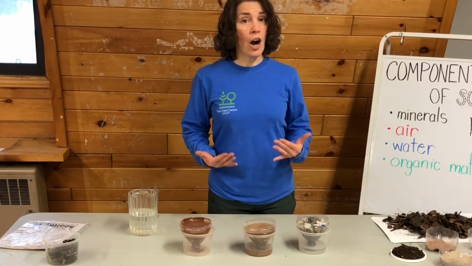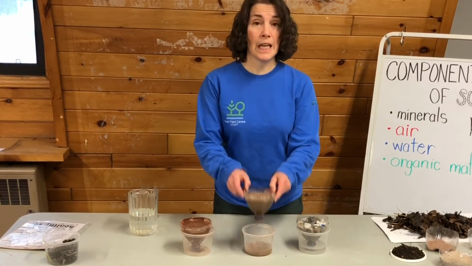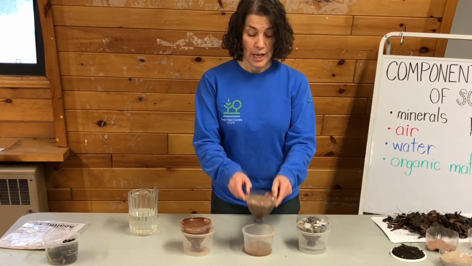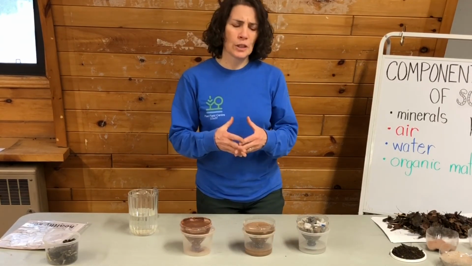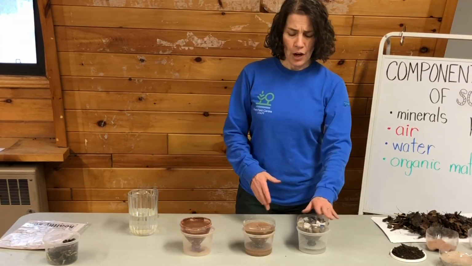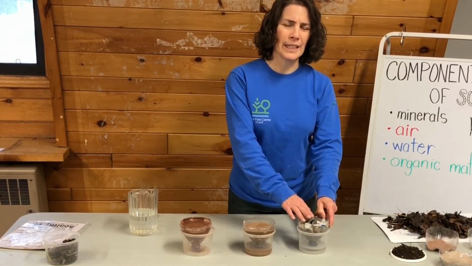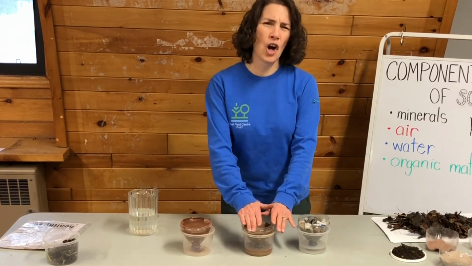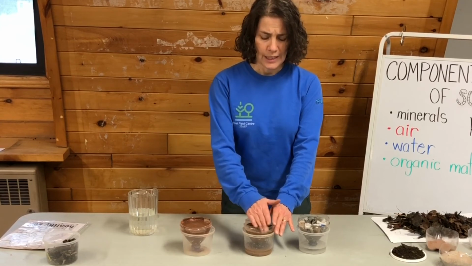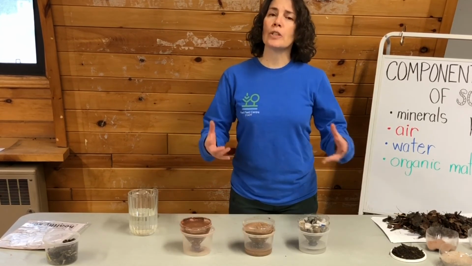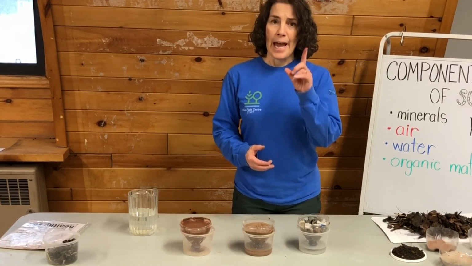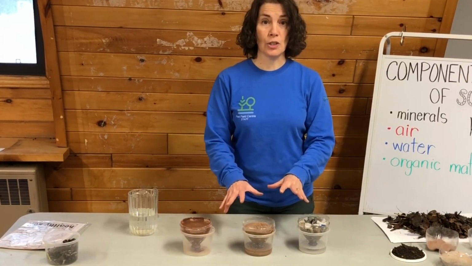Now, there are some plants that really like a sandy soil. There are some plants that really prefer a denser clay soil. And there are plants that like a rocky soil material as well, but not pure sand, gravel, or clay. Healthy soil is usually a combination of these. And this is just minerals.